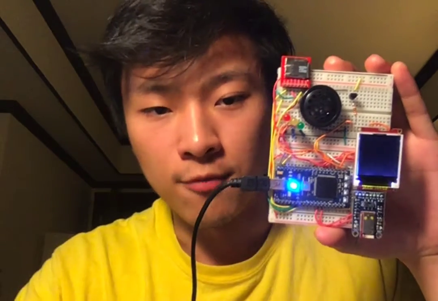Hello everyone, this is the 40 and 80 team project, the infectious disease exposure alerting device. I have a completed breadboard circuit right here to give you a brief walkthrough from it.